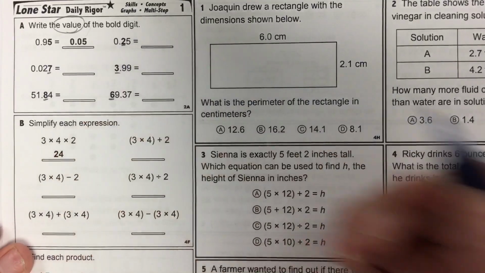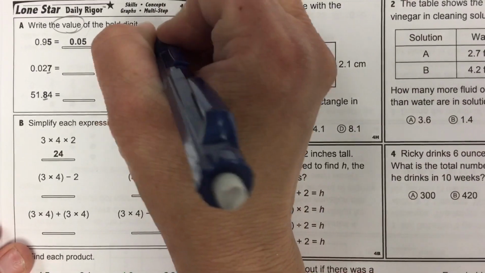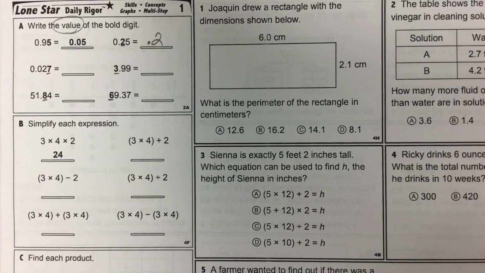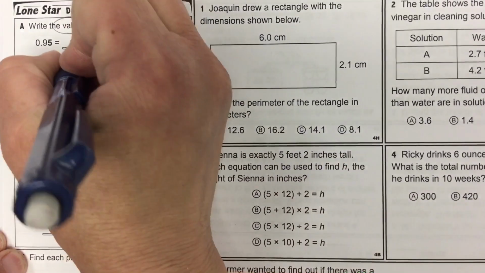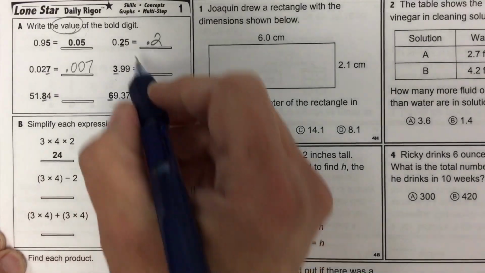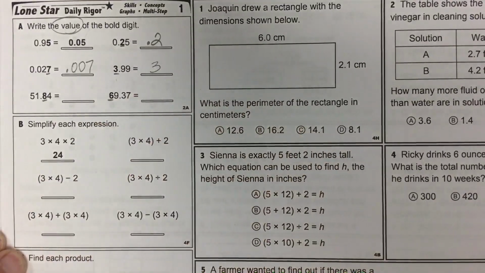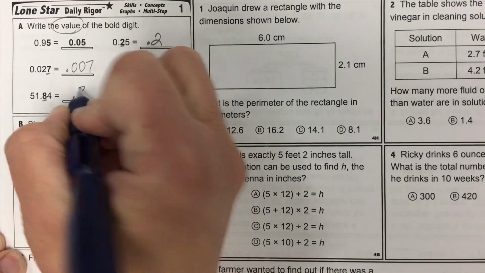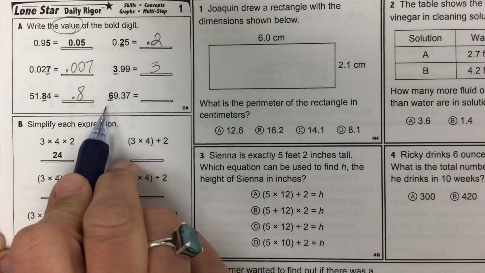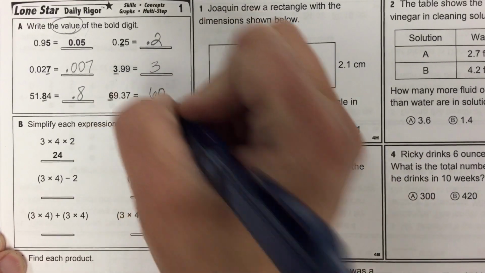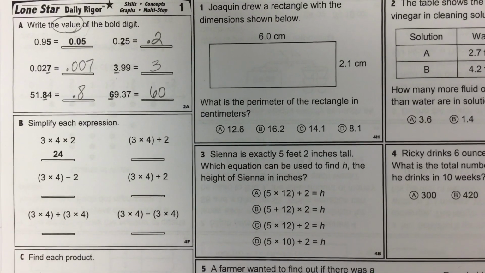So the 2 is in the tenths place, so it's worth 2 tenths. The 7 is in the thousandths place, so it's worth 7 thousandths. The 3 is in the ones place, so it is worth 3. The 8 is in the tenths place, so it is worth 8 tenths. The 6 is in the tens place, so it's worth 60. So that's what yours should look like.